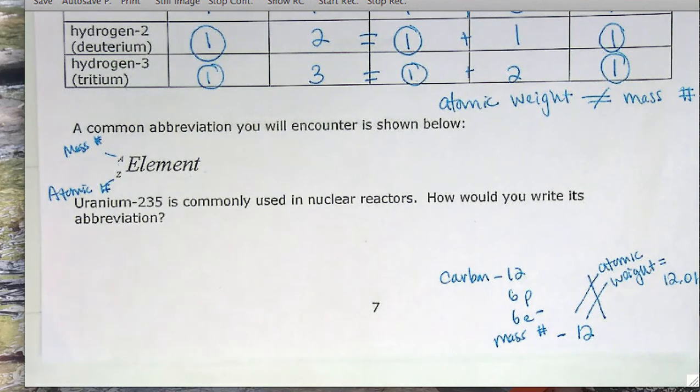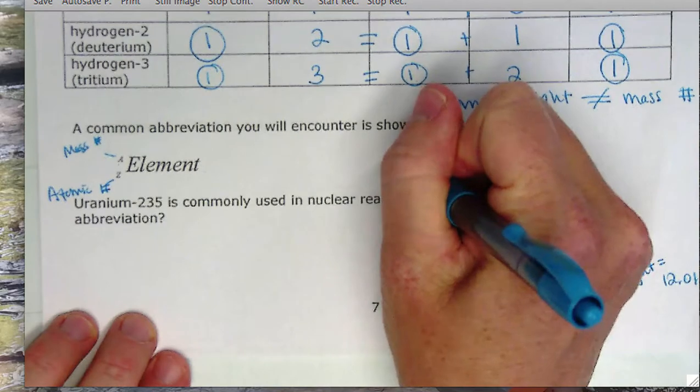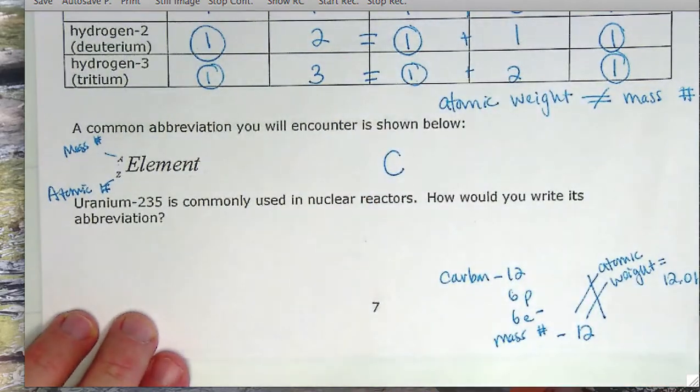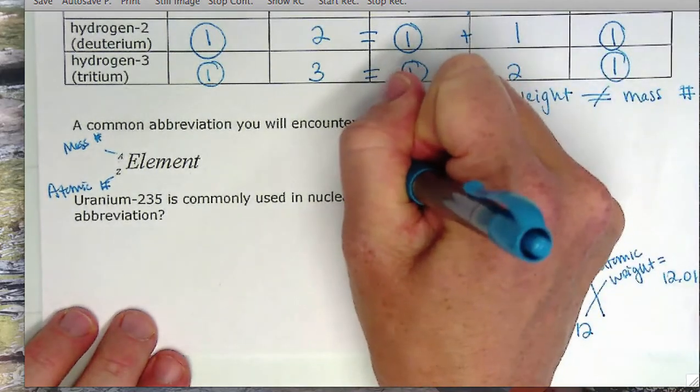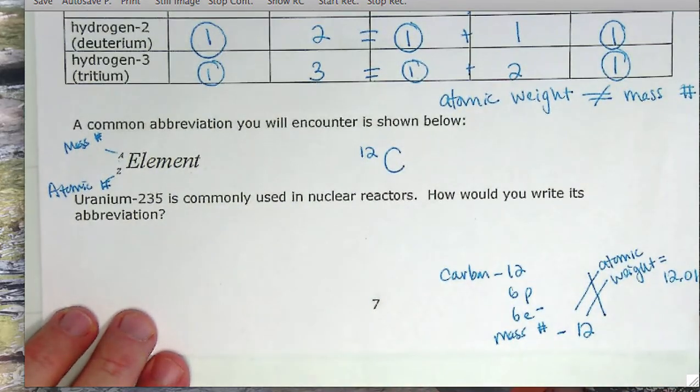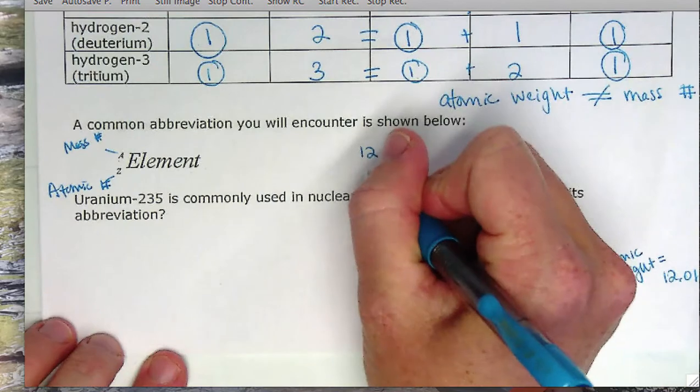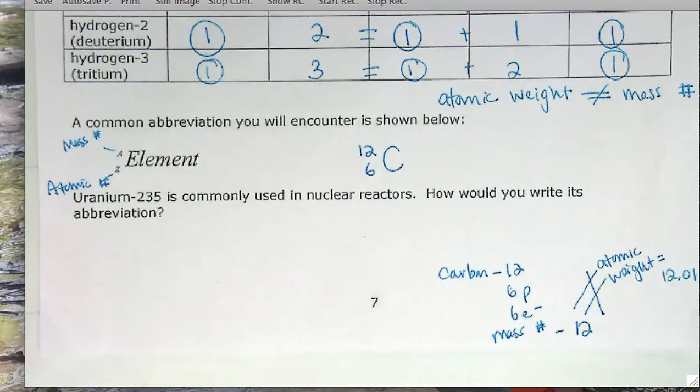So carbon 12. The abbreviation for carbon is C. The mass number is 12, and the atomic number is 6. So that would be the abbreviation for carbon 12.